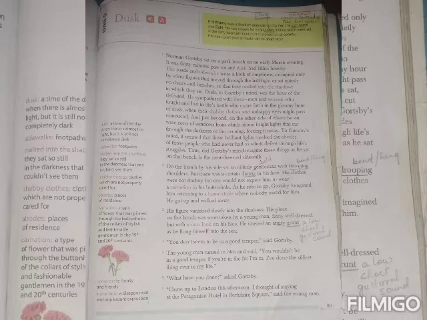Dusk, to Gotsby's mind, was the hour of the defeated. He sympathized with them, men and women who fought and lost in life's battle, who came forth in the gloomy hour of dusk, when their shabby clothes and unhappy eyes might pass unnoticed.